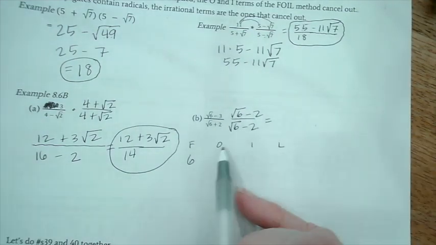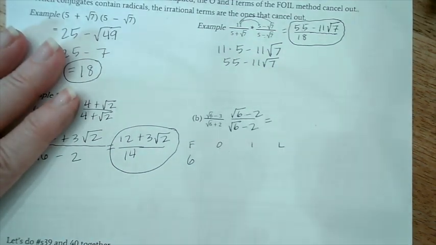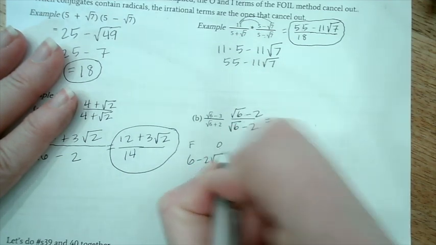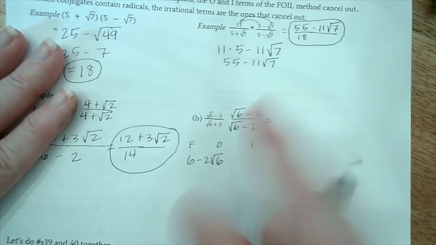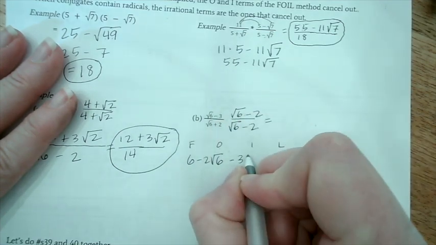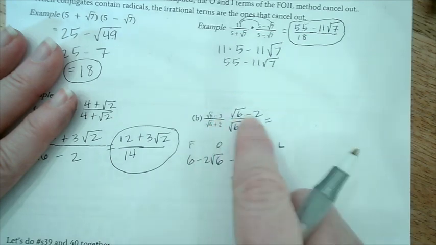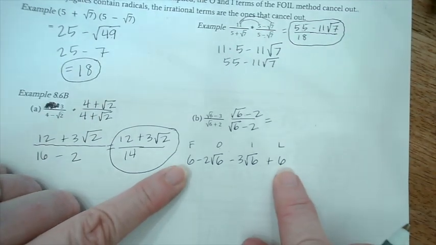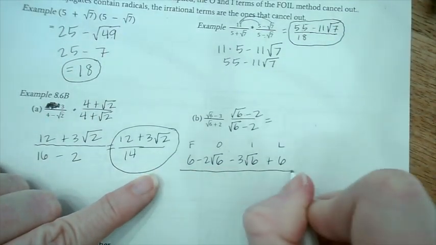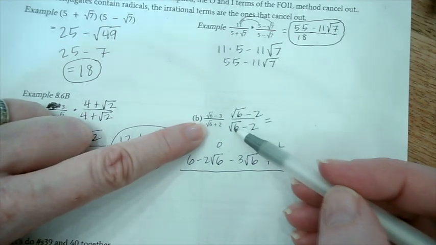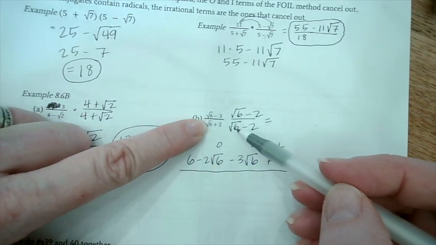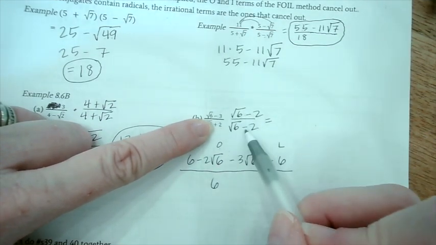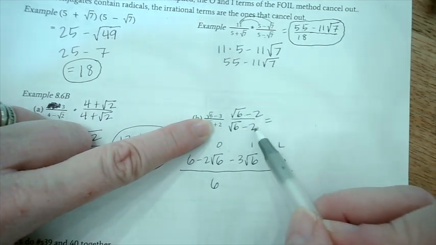And then I'm going to do the outer, which would be minus 2 times square root of 6. Then my inners, those two, minus 3 times square root of 6. And then my last, negative 3, negative 2, plus 6. So here I can still draw my fraction line and do this down here because remember it's first and last. So square root of 6, square root of 6, it's going to give me 6. Positive 2 times negative 2.